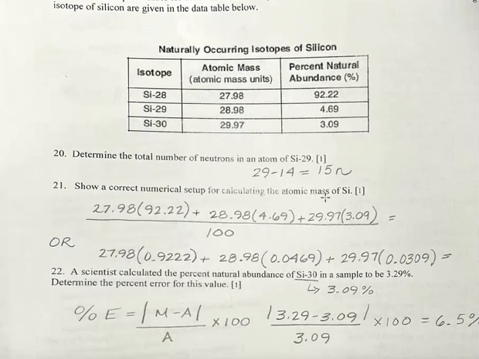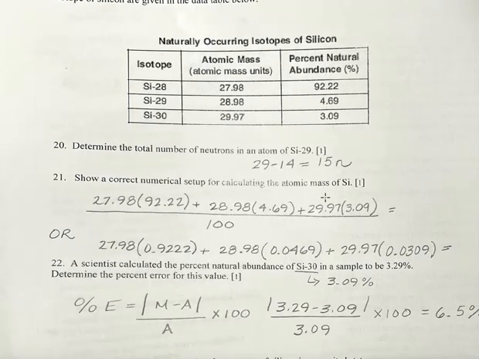Okay. Naturally occurring isotopes of silicon. Here you're given three different isotopes of silicon, 28, 29, and 30. You're given their atomic mass and their percent abundance. The first thing they want you to do is determine the total number of neutrons in an atom of silicon-29. The 29 represents the mass number. Silicon always has the same atomic number, 14. When you subtract the 14, you get 15 neutrons.